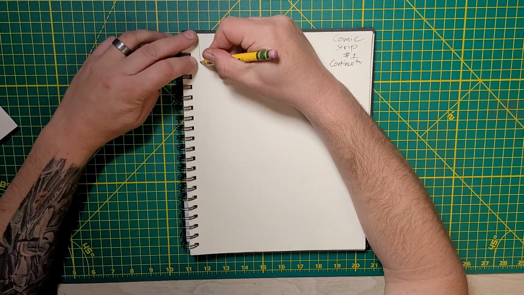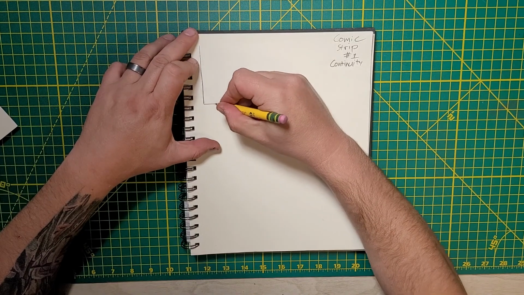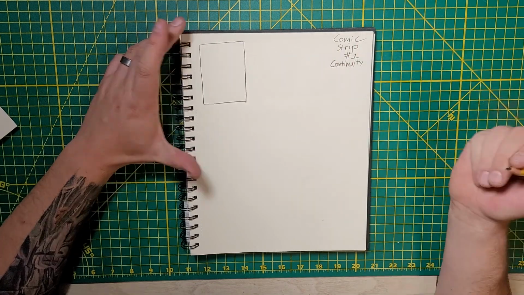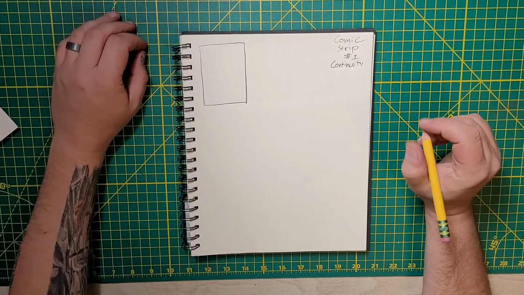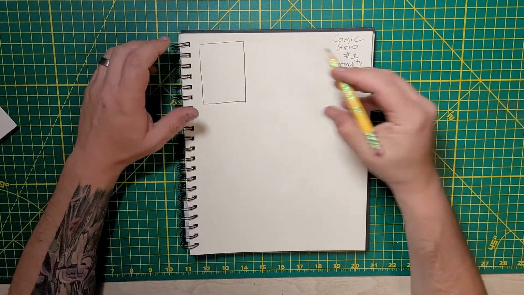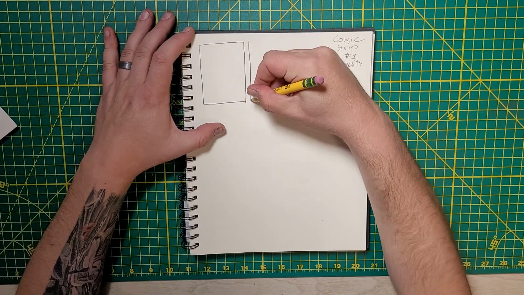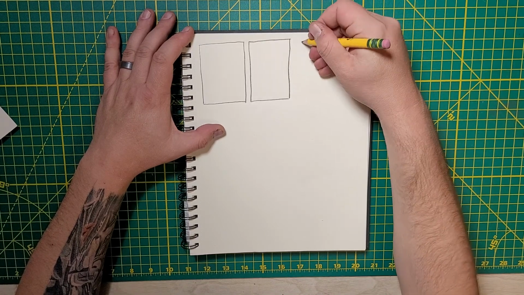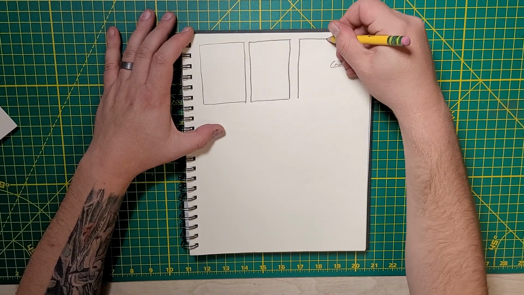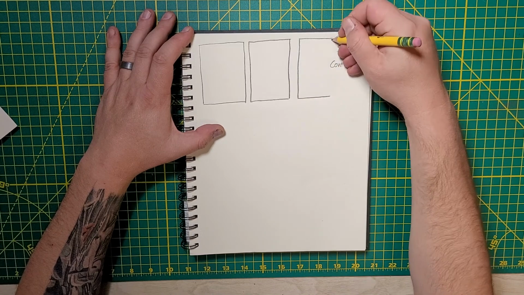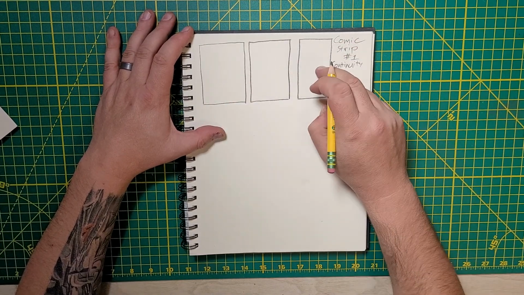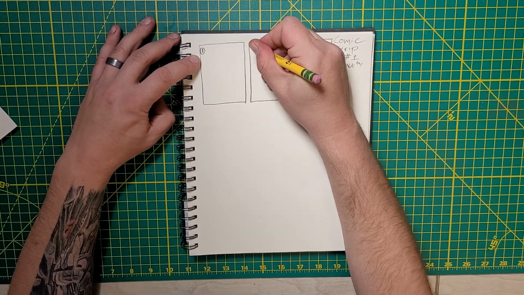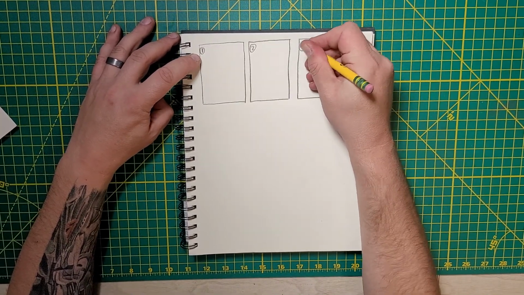So I'm going to draw my first box. When you're talking about comic strips or comic books, these boxes are called frames, so I'm going to refer to these as frames going forward. So I'm going to draw 1, 2, 3. This one's going to be a little smaller just to squish it in. I'm going to label these frames 1, 2, and 3.